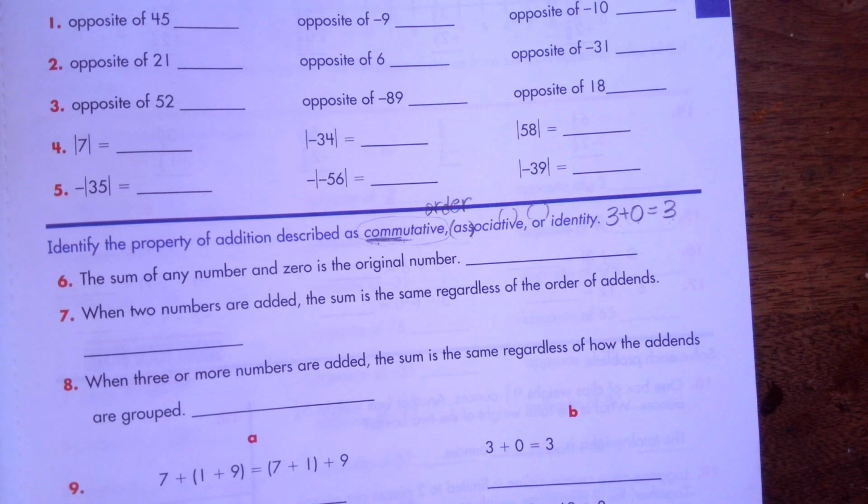Is the order changing? Is it itself? Like 9 plus 0 equals 9? Associative. So associative has to do with a bad word in parentheses. Is there any parentheses in number 10? Yeah, I thought you said 9. Oh, 9 is associative. Yeah, sorry, I thought I said 10.